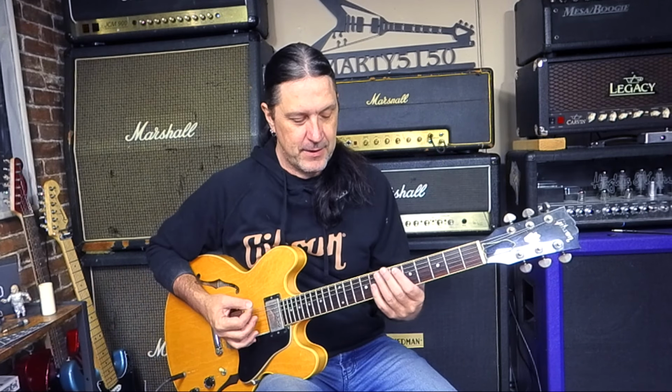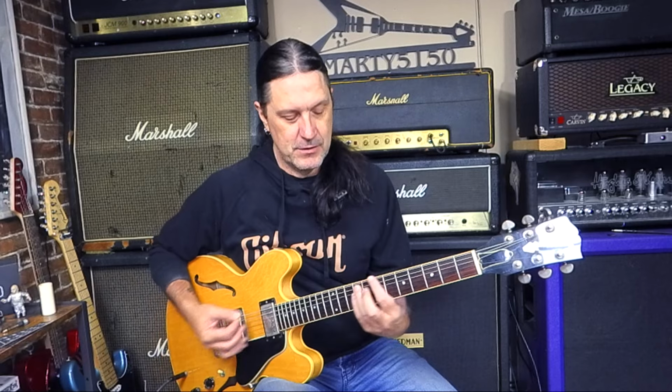So that's kind of the poor man's version to figure out your relative minors: just go down 3 frets. Or it's a minor third from the note that you're on. So if you're in C major, the minor third down is A minor. So a C major scale is an A minor scale.